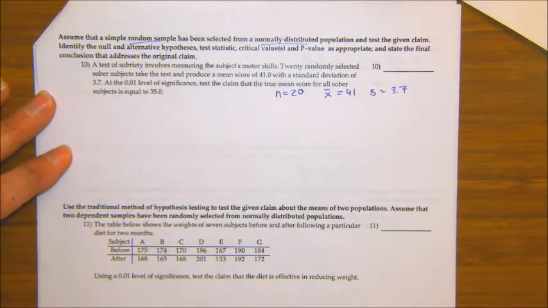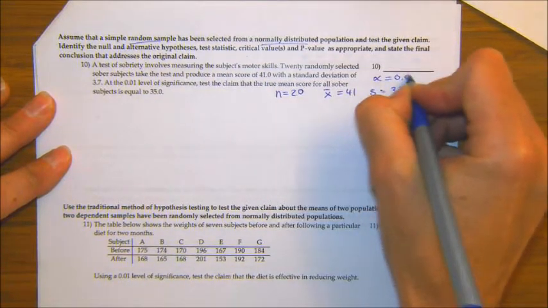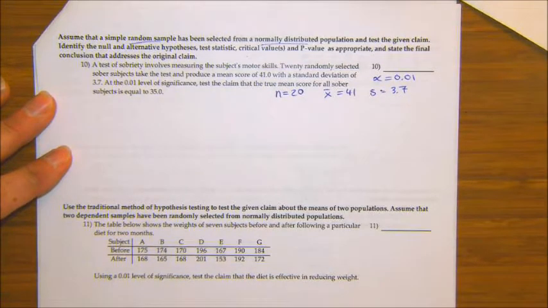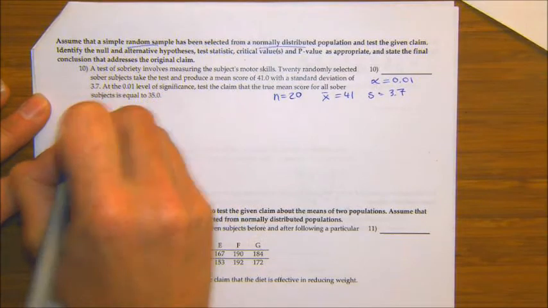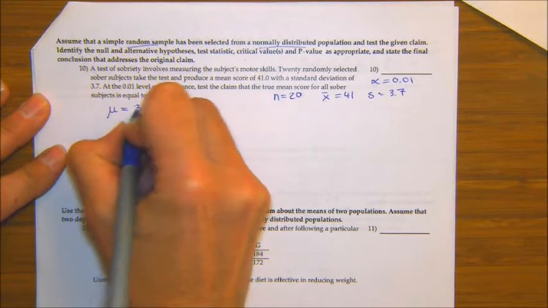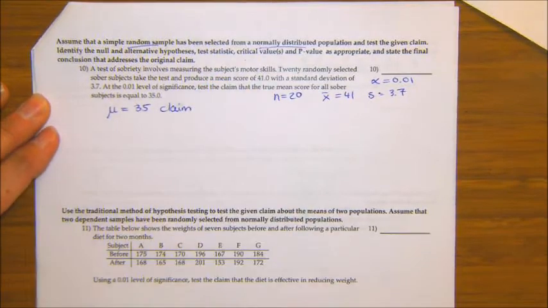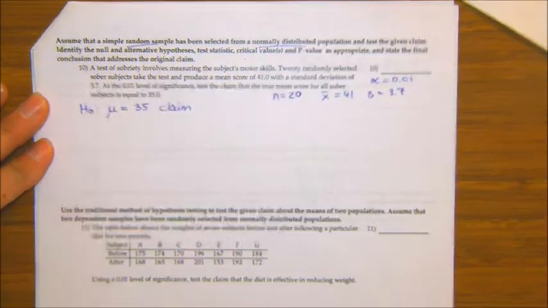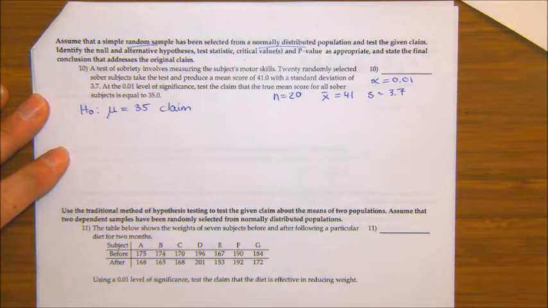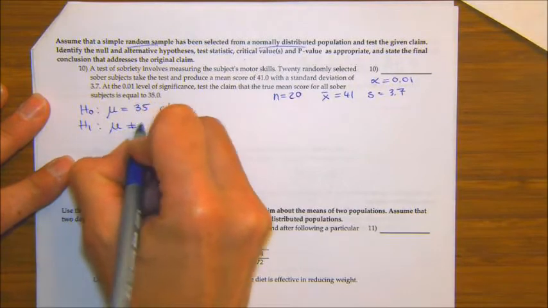At the 0.01 level, test the claim that the true mean score for all sober subjects is equal to 35. Okay, so we have a claim that mu is equal to 35. This is the claim. Now, since it includes the equality, it's exactly equal to, we put it into the null. Our alternate is the opposite, which is mu is not equal to 35.